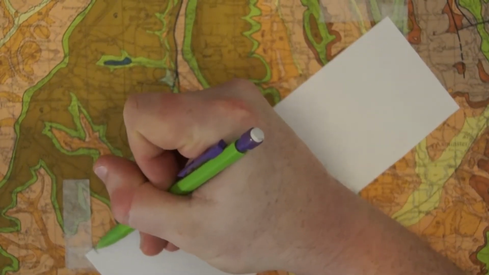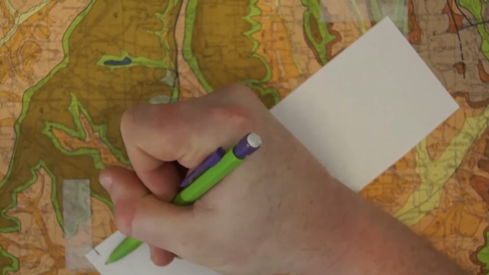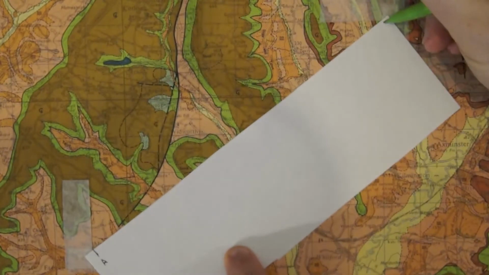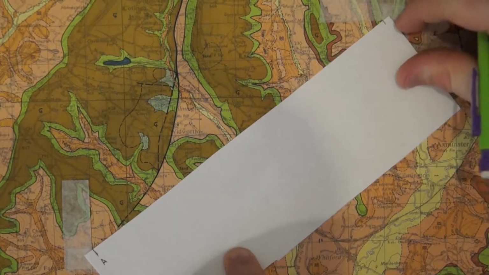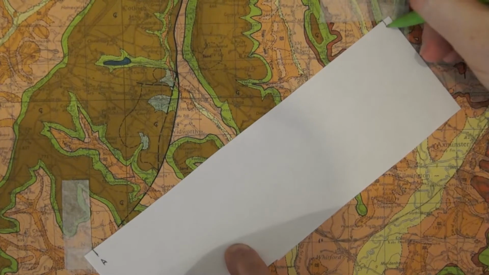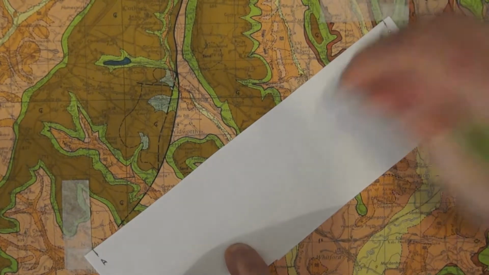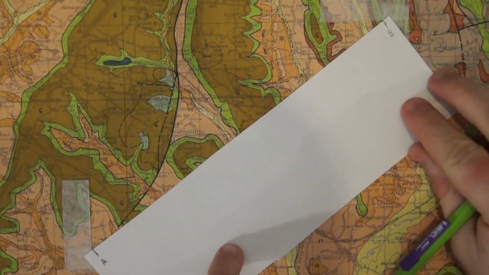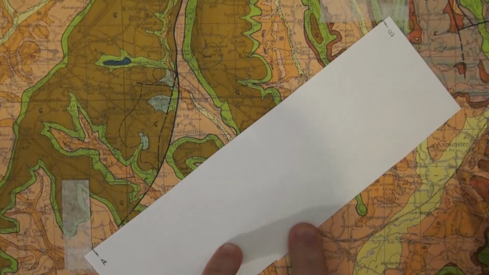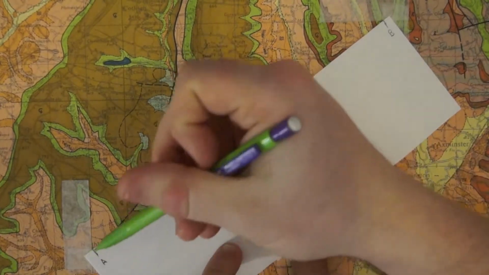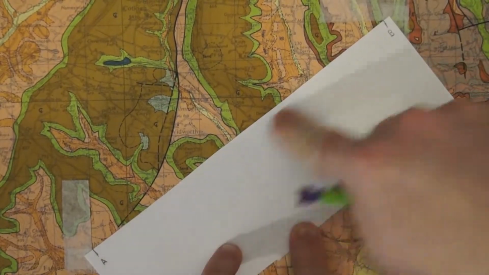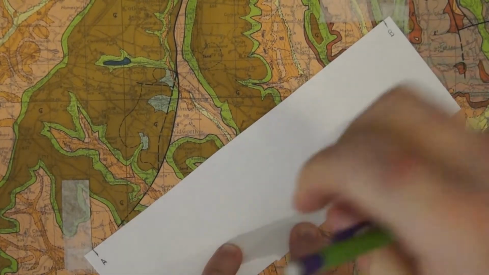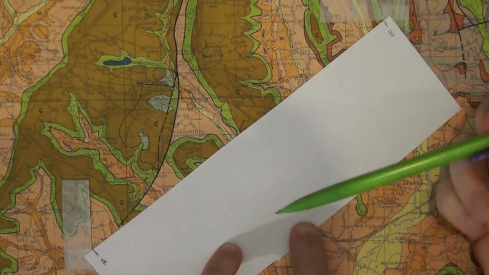So once I've got my paper lined up, I simply mark on the two extremes. So that's point A, and that's, oh, just moved it ever so slightly, and that's point B. So if ever I move this piece of paper, I can line it back up. And then what I want to start doing is, as I move along this transect, along this cross section, I'm going to mark on wherever I find a new geological contact.